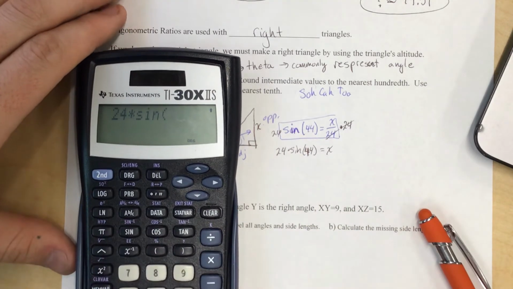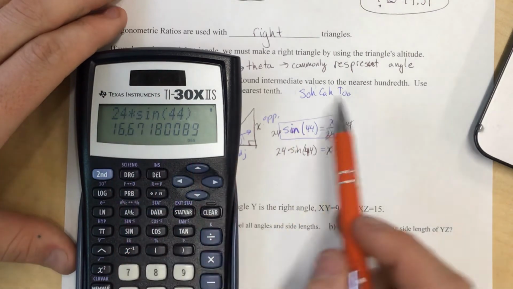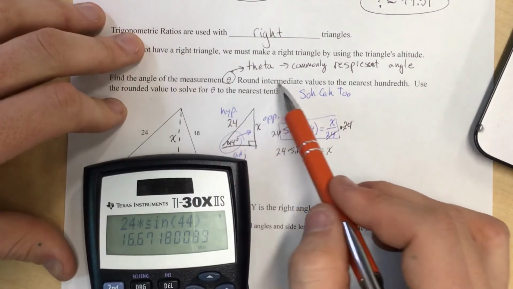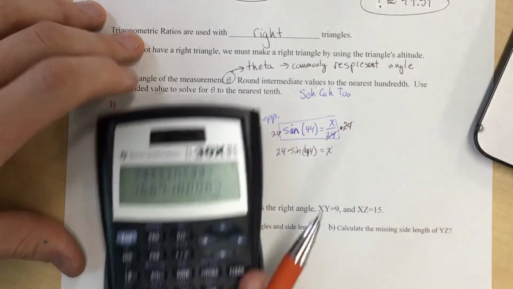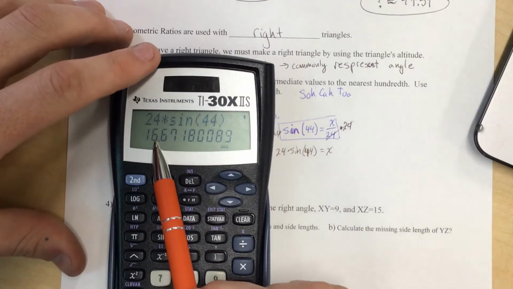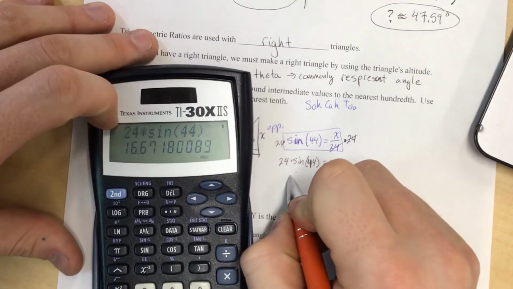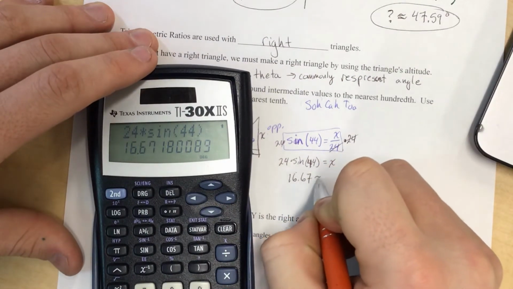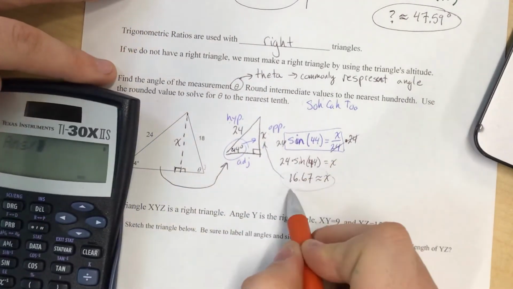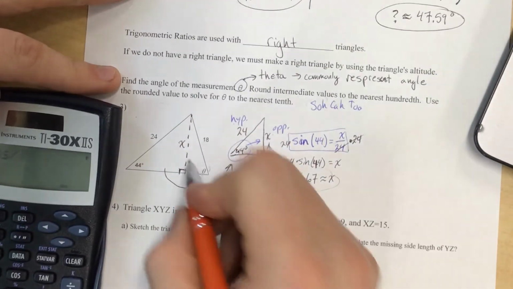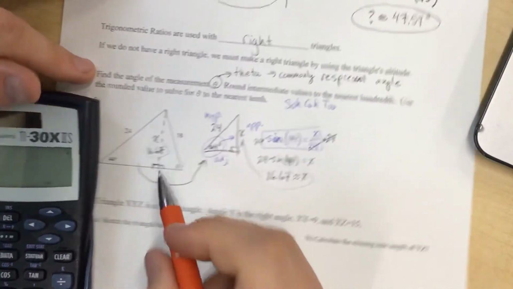24 times the sine of 44 is approximately, let's round this, and it says, if I'm reading the instructions, round intermediate values to the nearest hundredth. Hundredth is 2 decimal places. So we're going to round this intermediate value before we find theta to 16.67. The 1 keeps that as 7. So this x value is 16.67, and that's the rounded value of x. Okay. So that's this value, and I am going to go over here and write this as 16.67. So we now know this height right there.